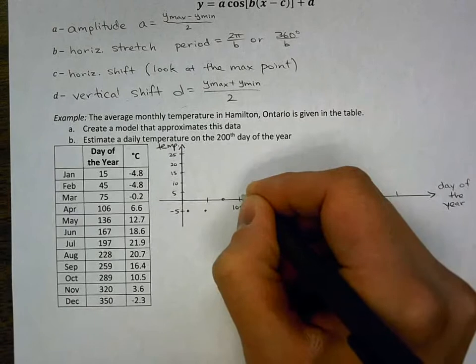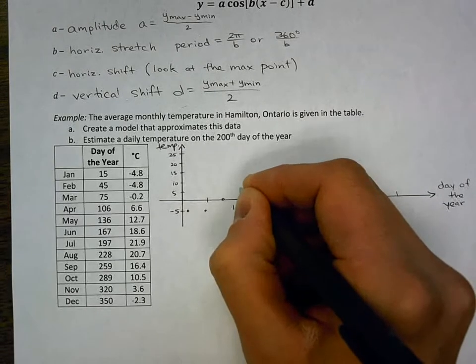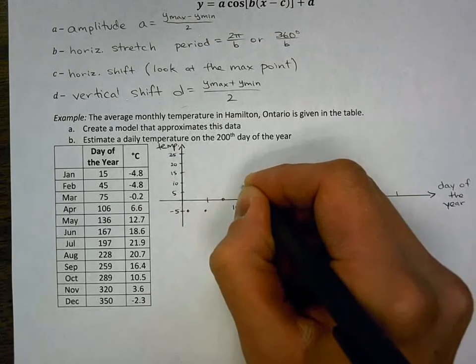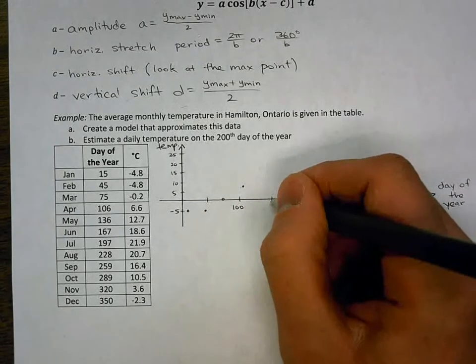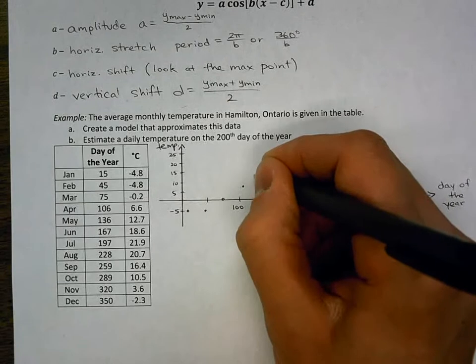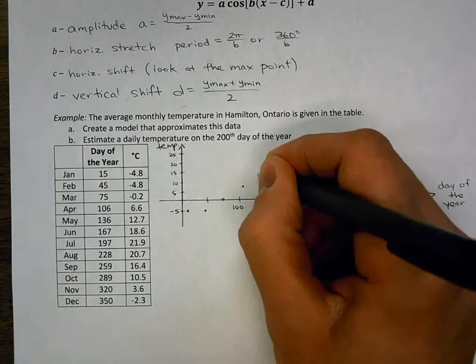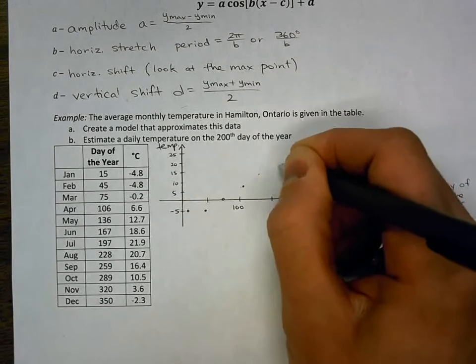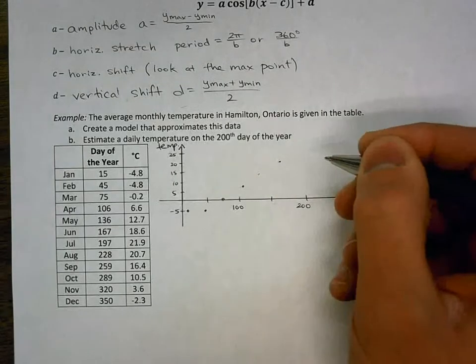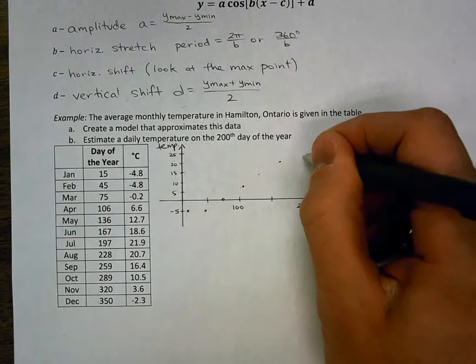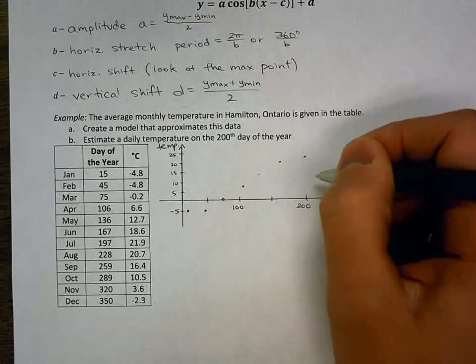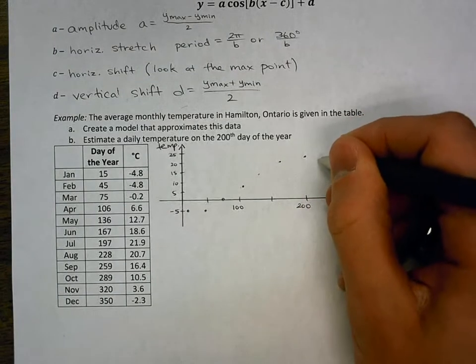Day 106, it's 6. Something like that. 136 is 12. 167 is 18. 22 at 197, so right around here. And then 228 is 20.